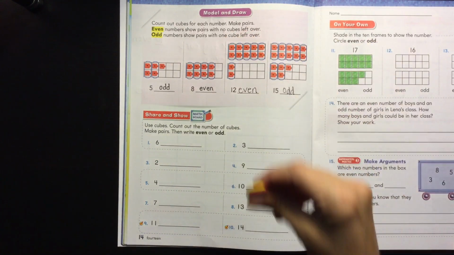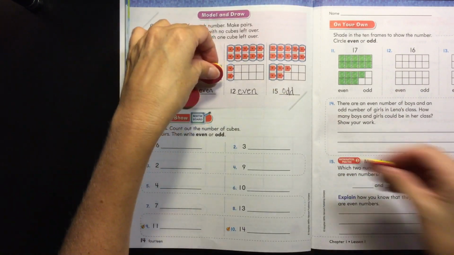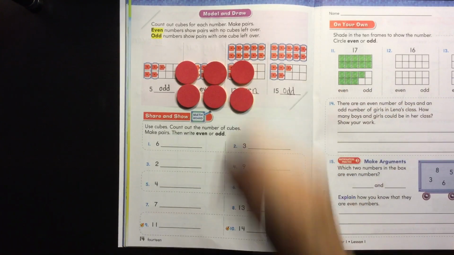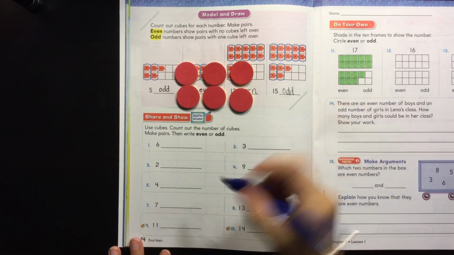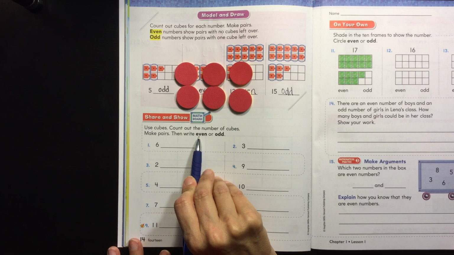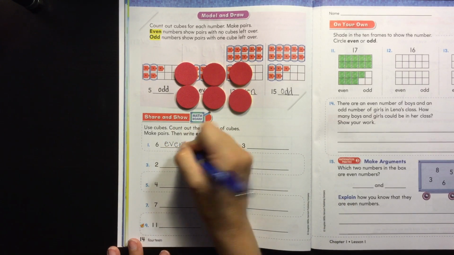And we are going to put them in pairs. 1, 2, 3, 4, 5, 6. Do they each have a pair? Yes, they do. So we know then that 6 is, and we can look to see how to spell it right here, an even number.